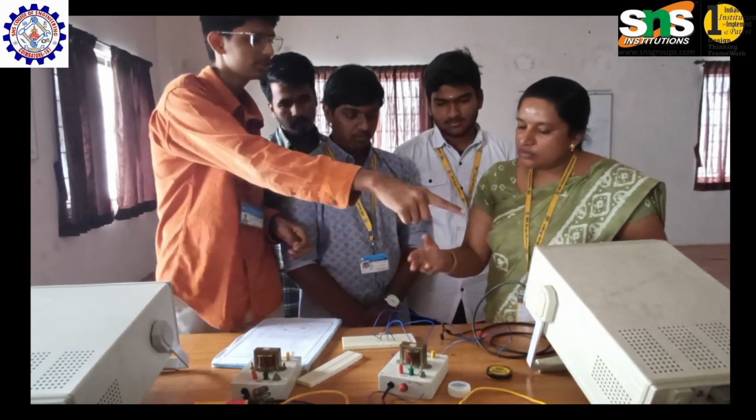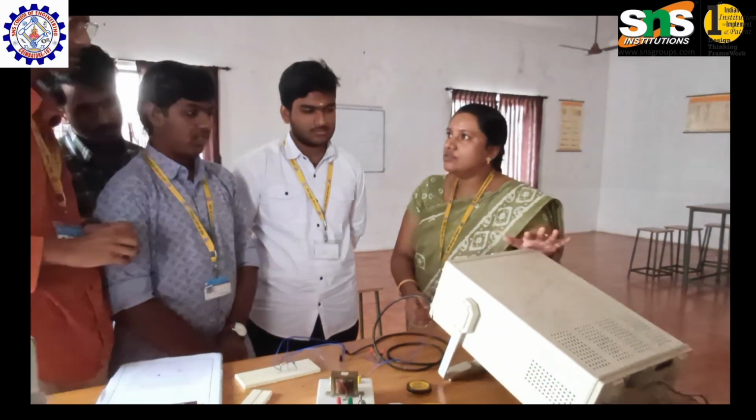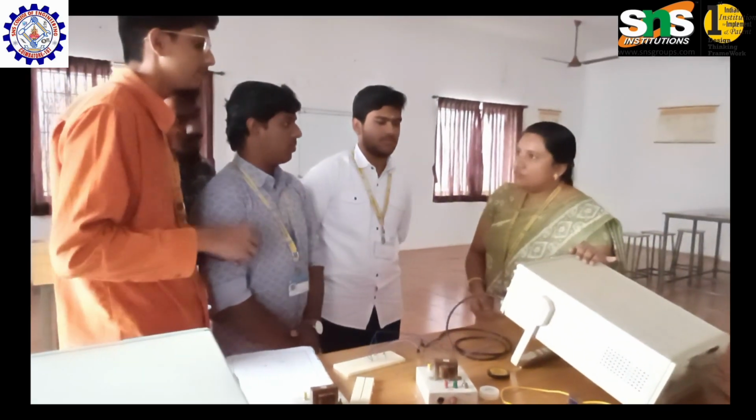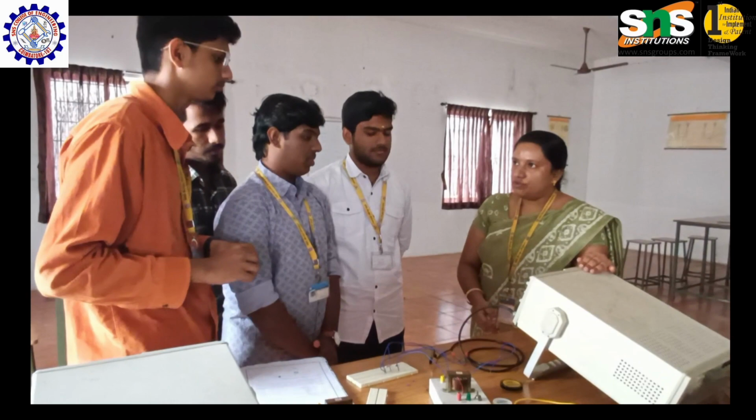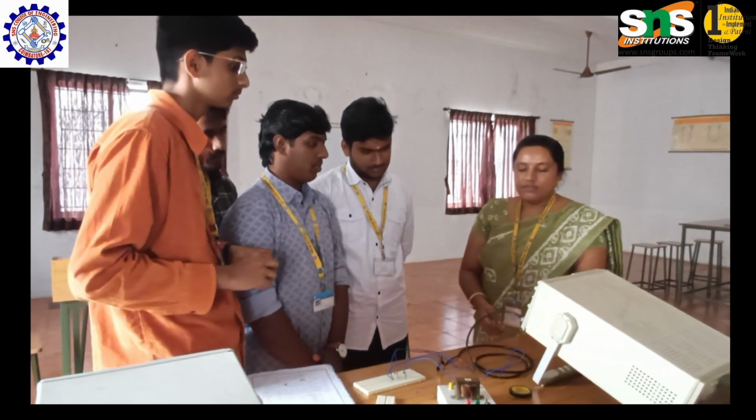Capacitor, okay. CRO, cathode ray oscilloscope. So in the oscilloscope, what are you going to see? Waveform. We can see the sine waveform. Okay. Now we are doing half wave rectifier, right? So you can see the half wave sine.